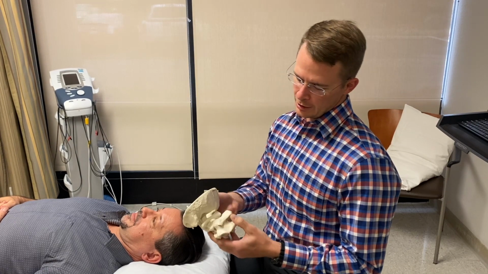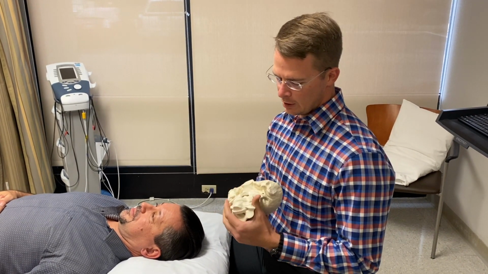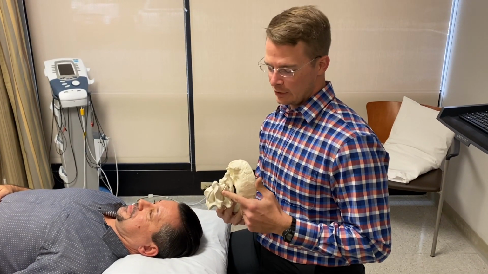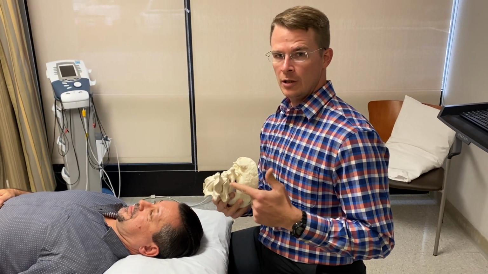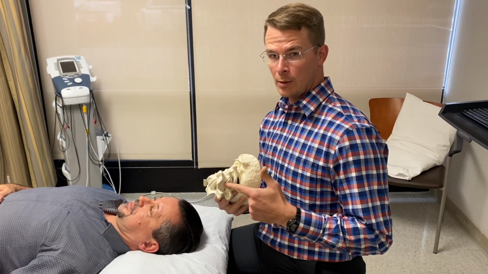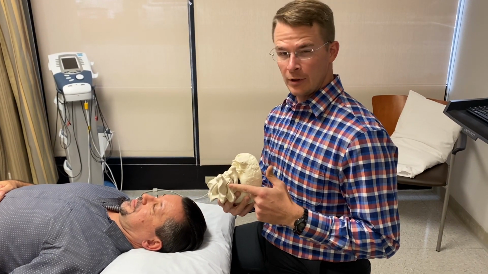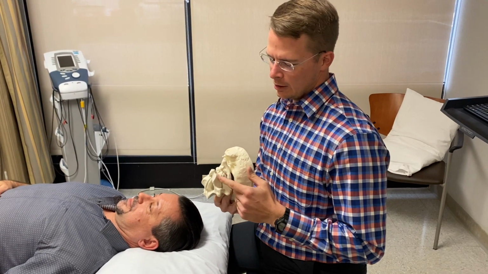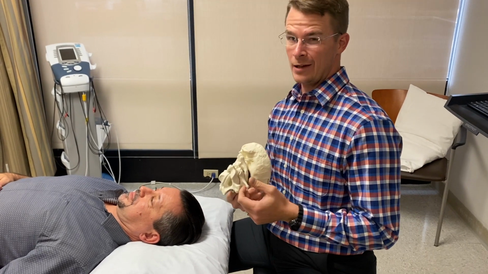So on the model here, you can see cranium, C1, C2, C3. Part of the reason I'm showing this is that I'm seeing a ton of patients that have really significant C2-3 dysfunctions, hypomobilities, whatever you want to say, specifically to an anterior superior glide, where it's lost that motion, and it's pretty significant how bad it is.